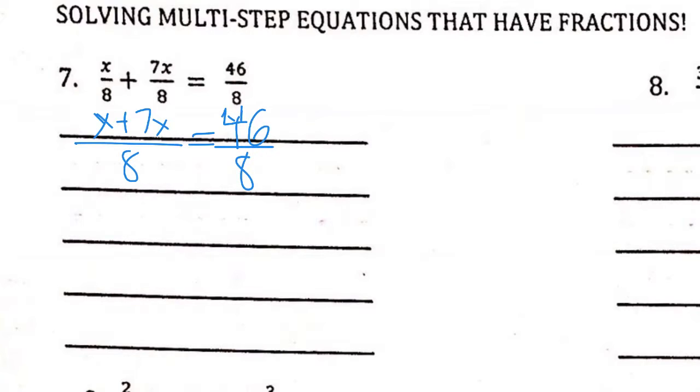On the left-hand side, we're going to combine like terms. x plus 7x is equal to 8x. So I'd have 8x over 8 is equal to 46 over 8. 8 over 8 cancels out because 8 divided by 8 is 1. And I am left with x is equal to 46 over 8.